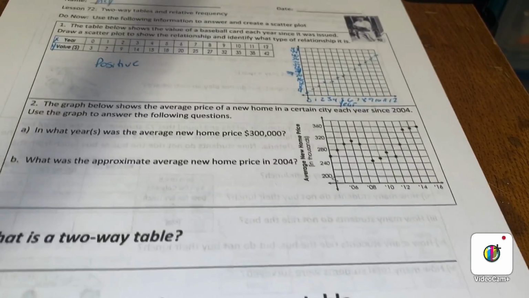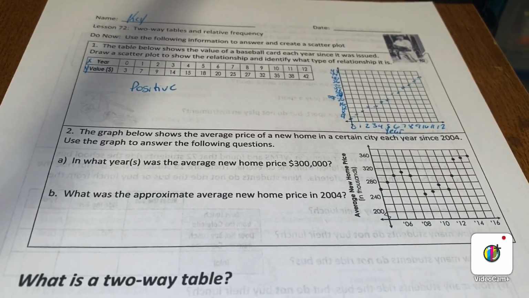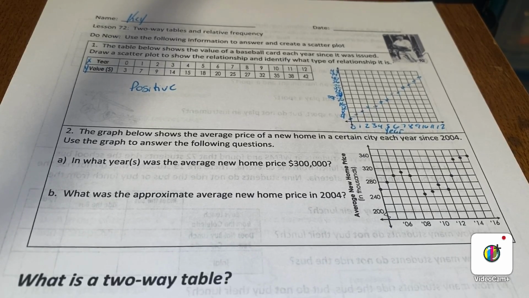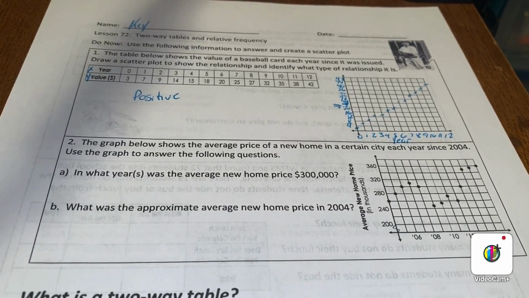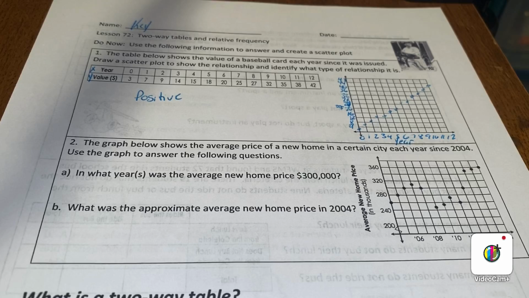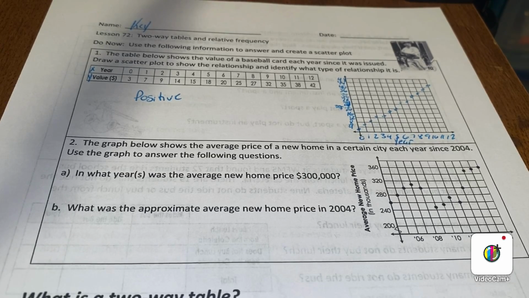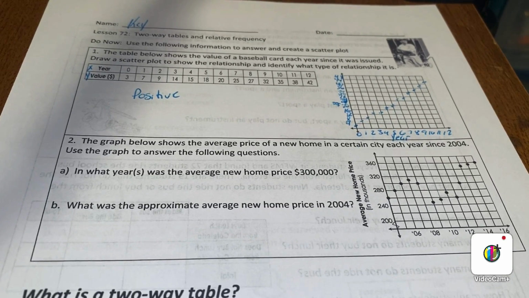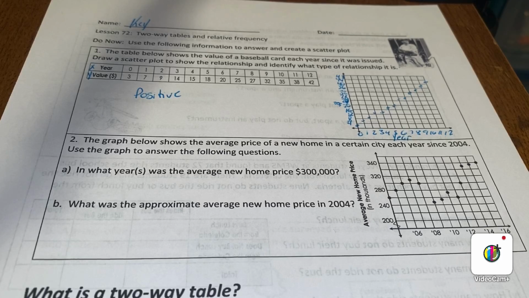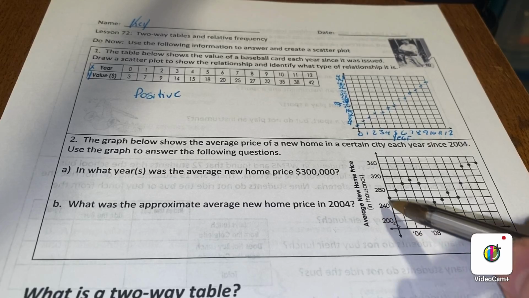Do now question 2. The graph below shows the average price of a new home in a certain city each year since 2004. Use the graph to answer the following questions. In what year or years was the average home price $300,000?